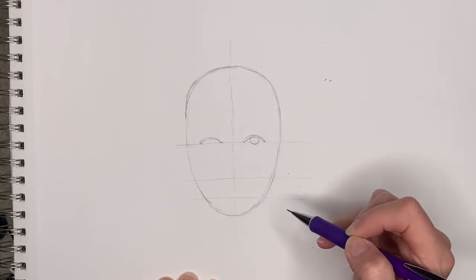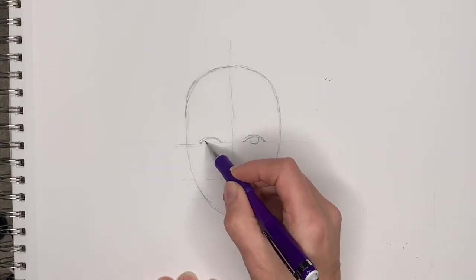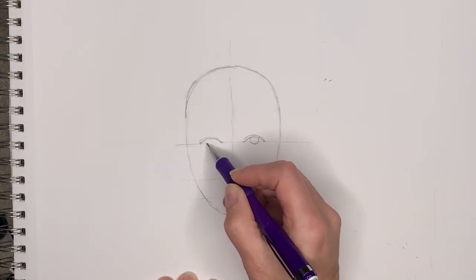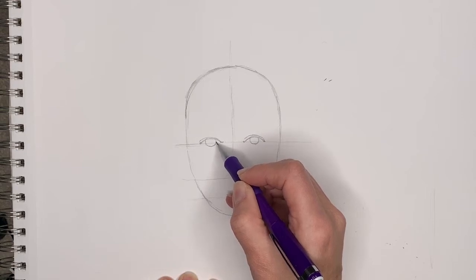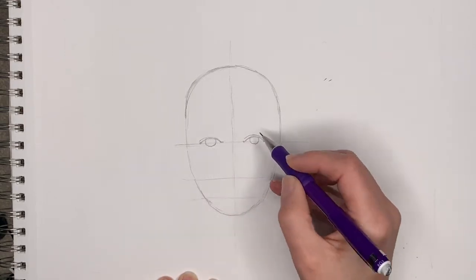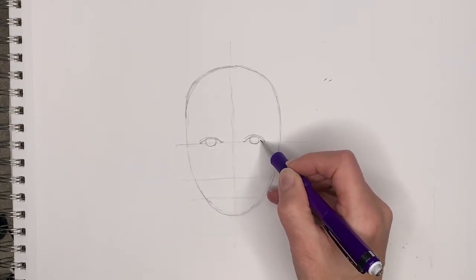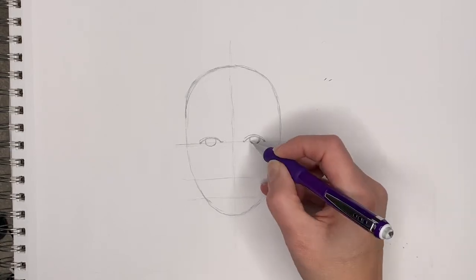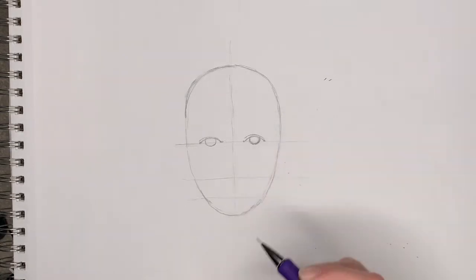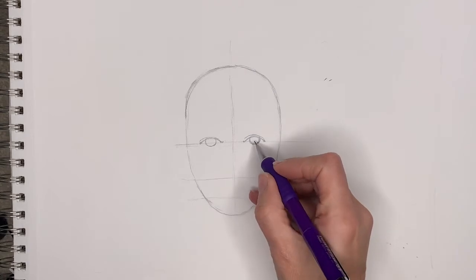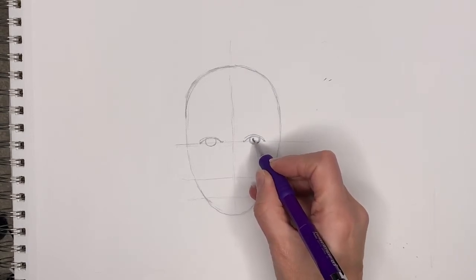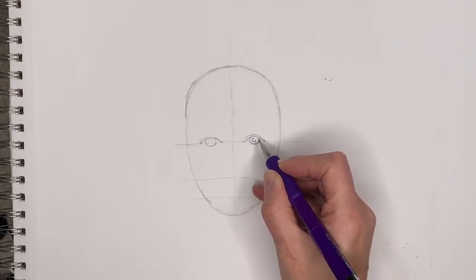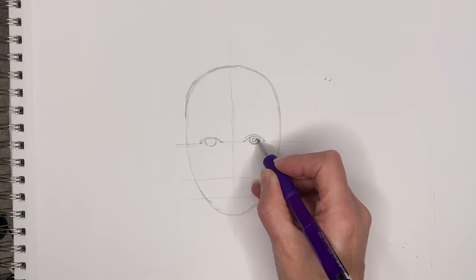Okay? And do that for both sides. And you want them to be the same, so keep correcting yourself like I am doing until they are. And then inside of here we will have the pupil and a light speckle.